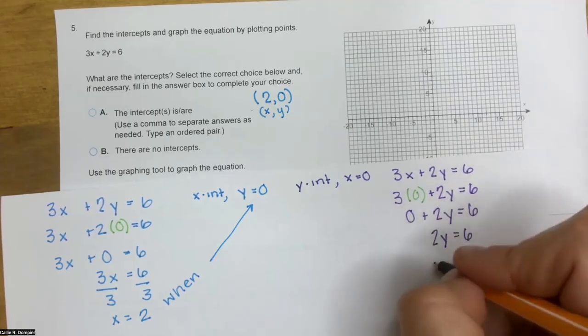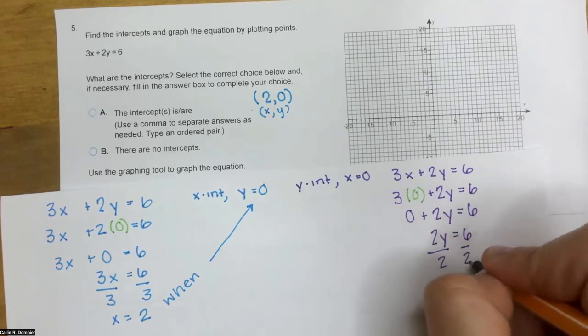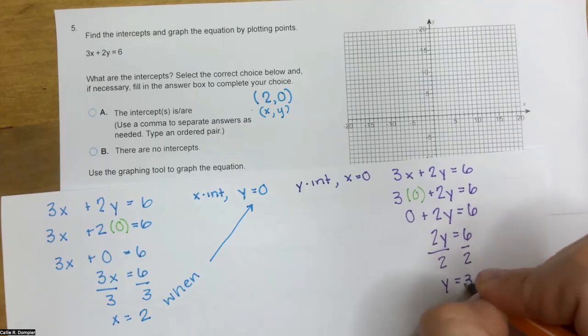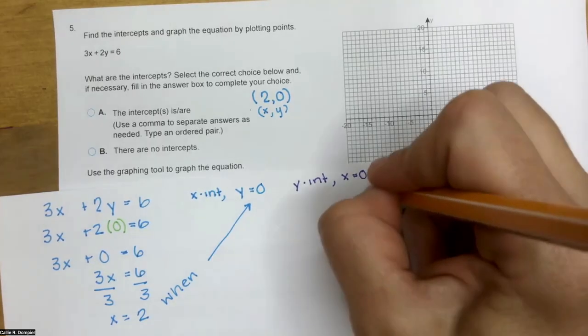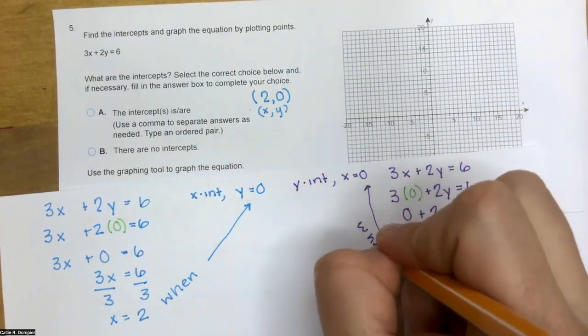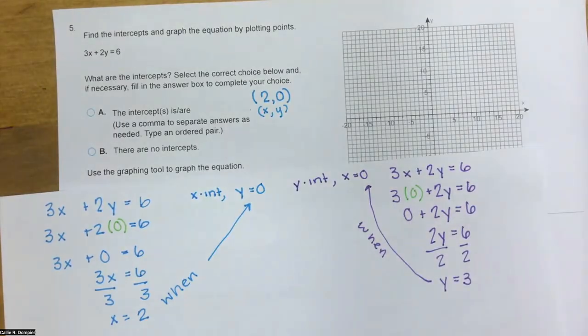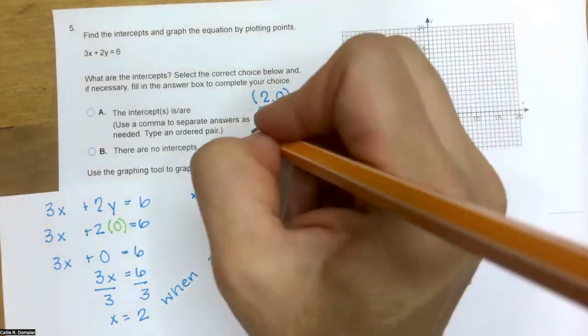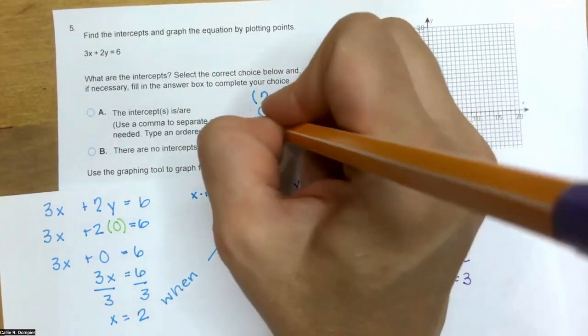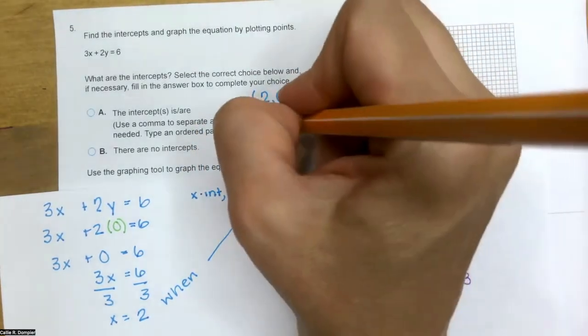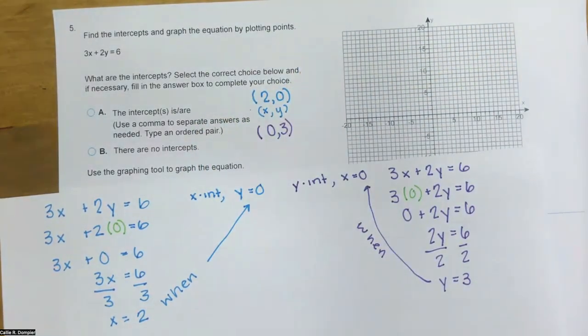How do we get y alone? Divide by 2. And we get y equals 3 when x equals 0. Now, remember, it's always x first and then y. So 0, 3 would be the other intercept.